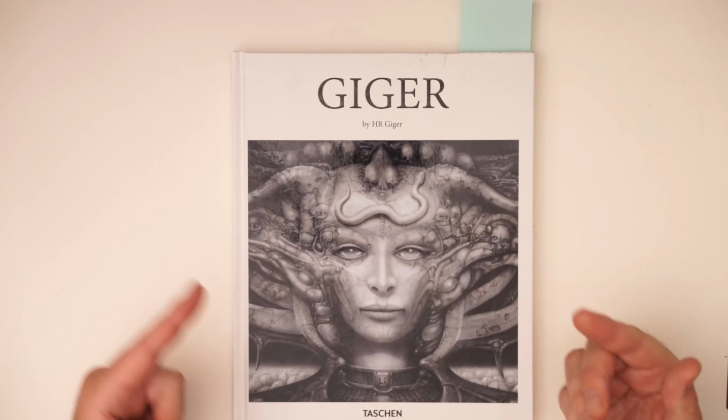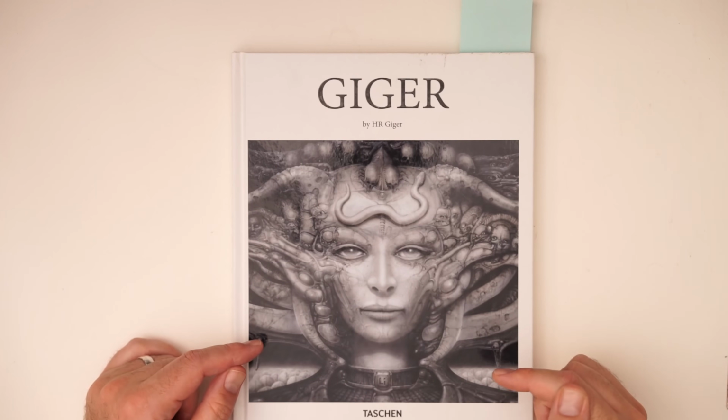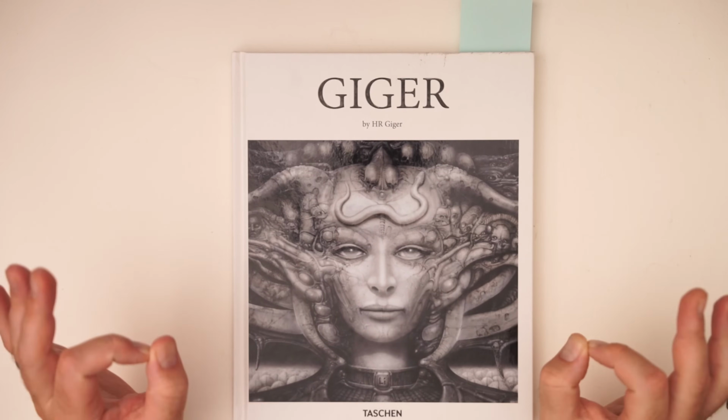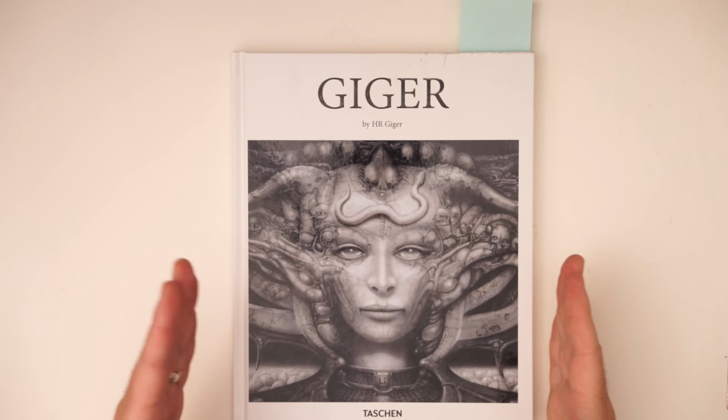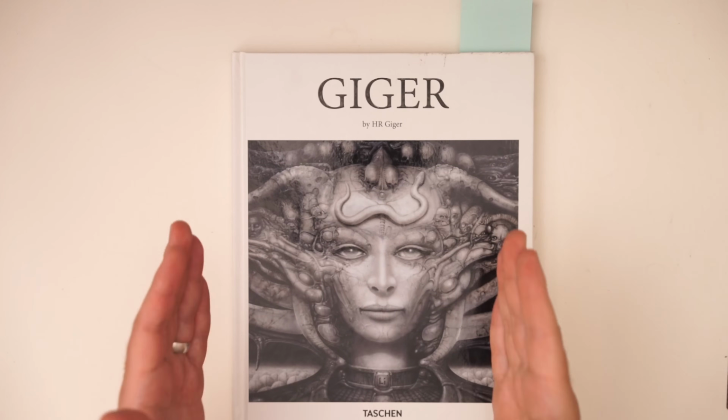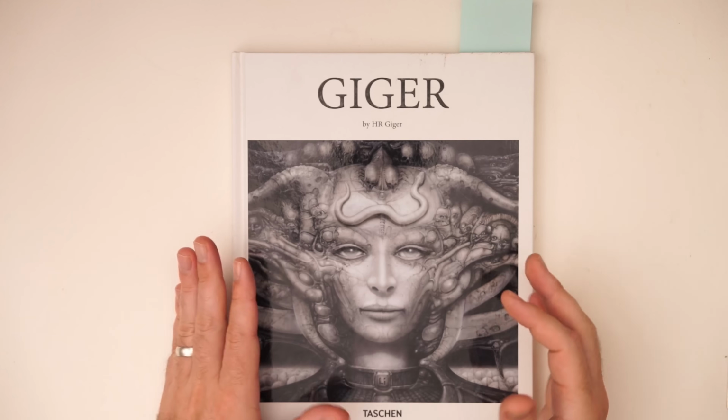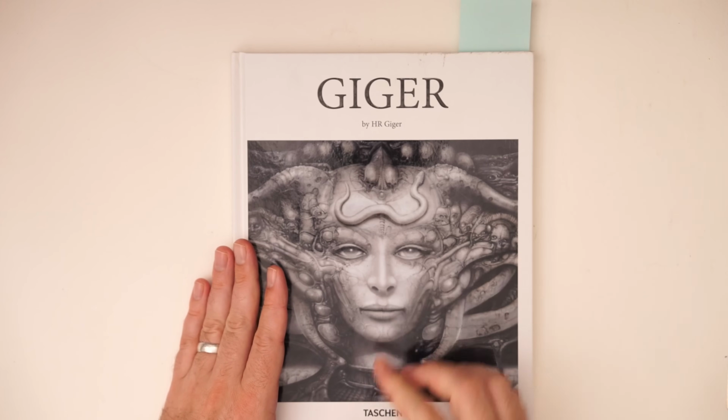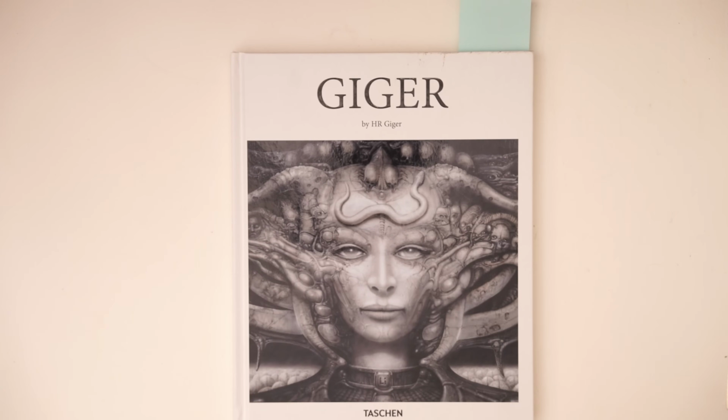A good example of this is H.R. Geiger. And you can see that, and this is one of those things, as I said, often you will find that really direct, powerful, centralized symmetrical compositions get used on covers. And there's so many different options, right? Like one of the books that I have here, that I can just grab.